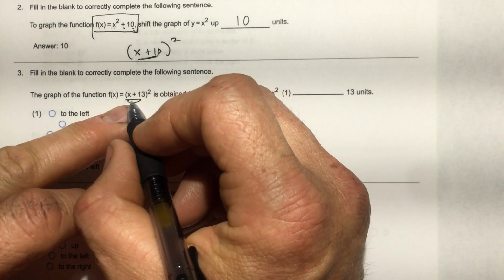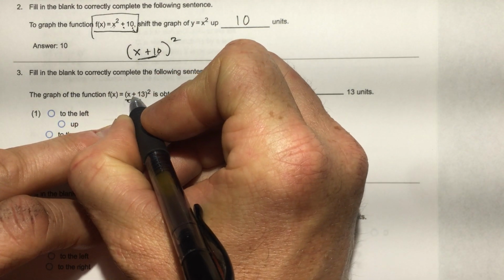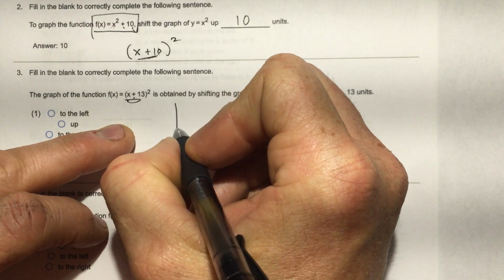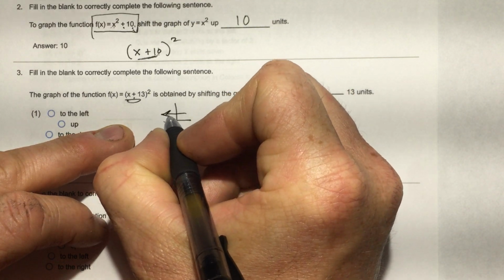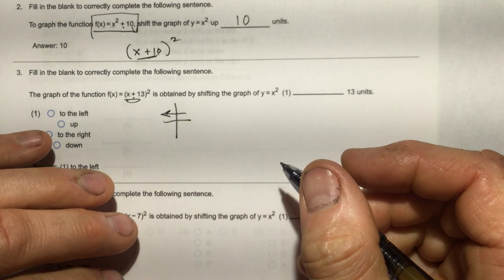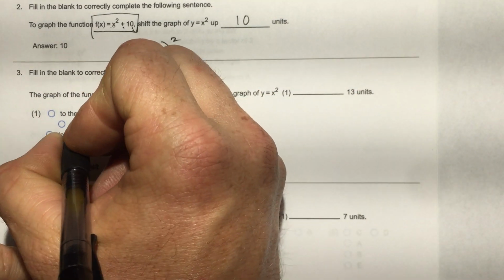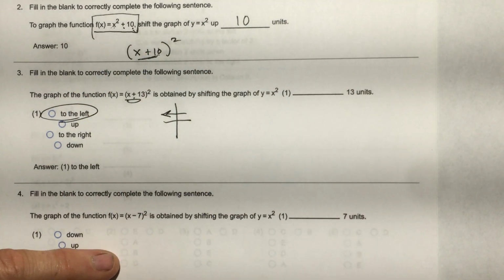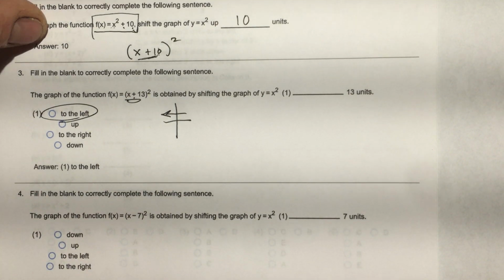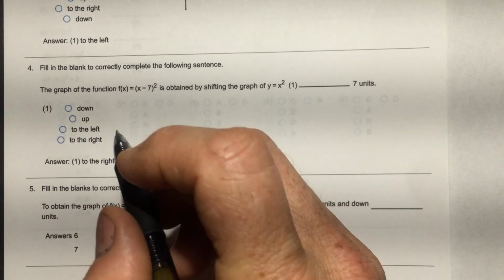So you've got a horizontal here. See how it's plus 13, which means it does the opposite, so it's going to go 13 to the left. Okay, so this is going to go to the left. This will be to the left. Okay. Number 4.